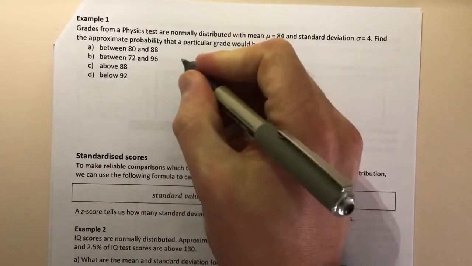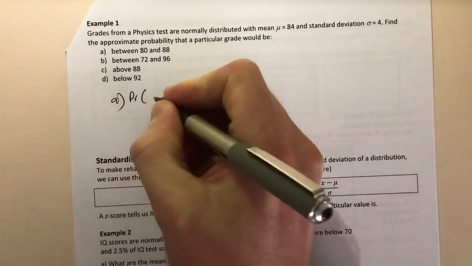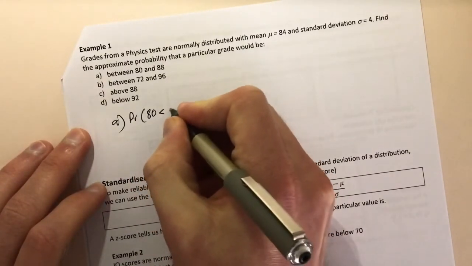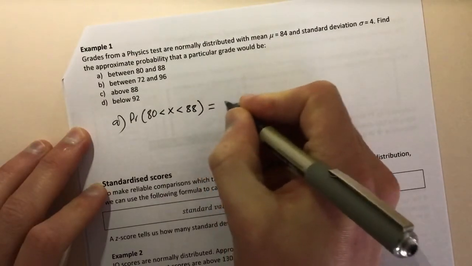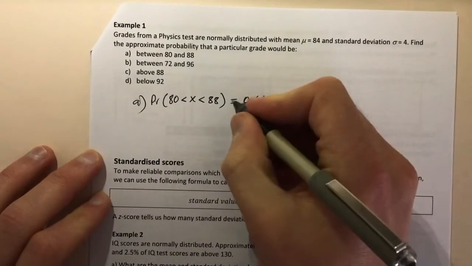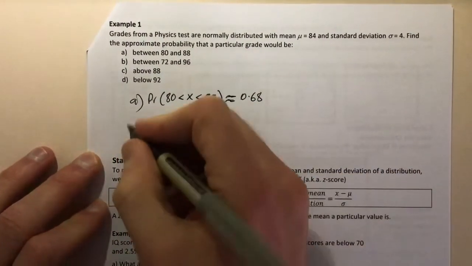So we can write for question A, the probability that 80 is less than the score, which is less than 88, would be equal to 0.68. Actually, I should probably say approximately equal to, because remember that these are approximations. So approximately equal to 0.68.